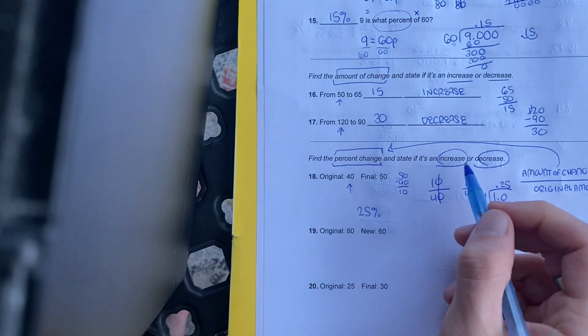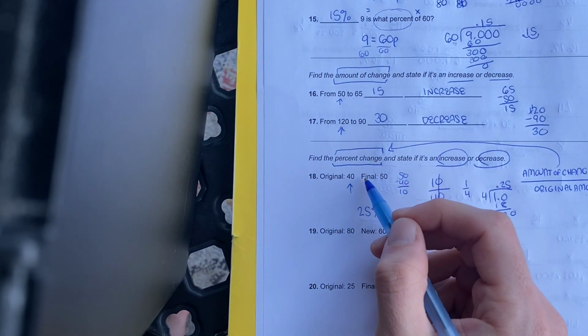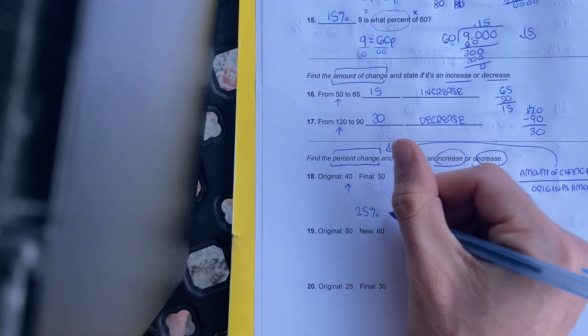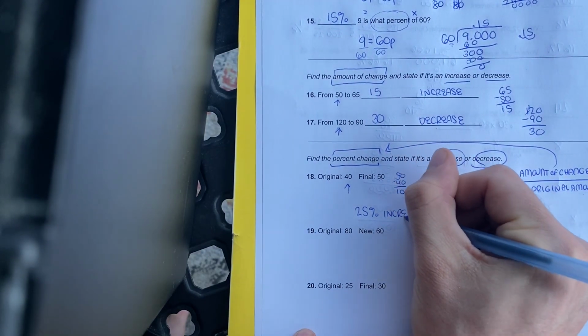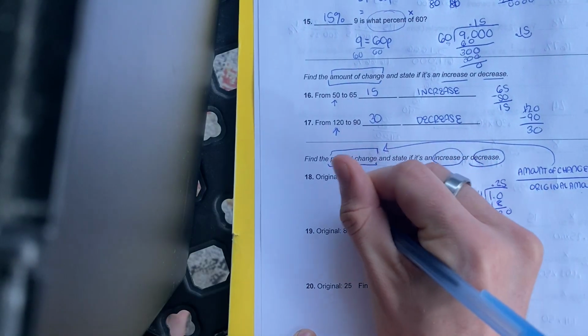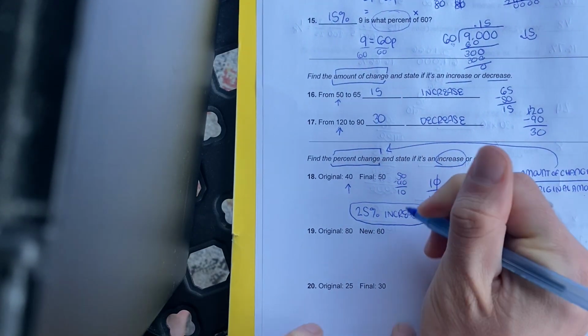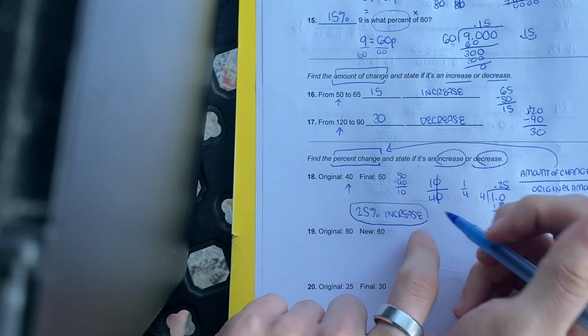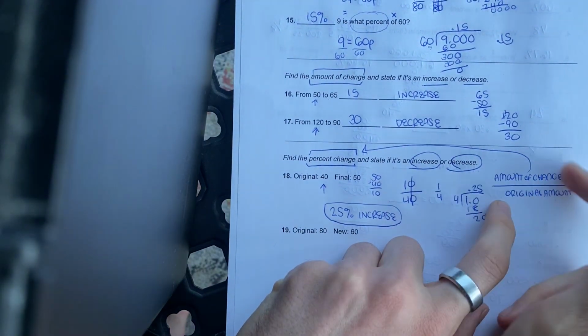And then lastly, this part right here, from 40 to 50, are we going up or are we going down? We are going up. So that would be an increase. So this is my answer. I need a percent because we're looking for percent change. And I need to know is it increasing or decreasing. And we need to know this.